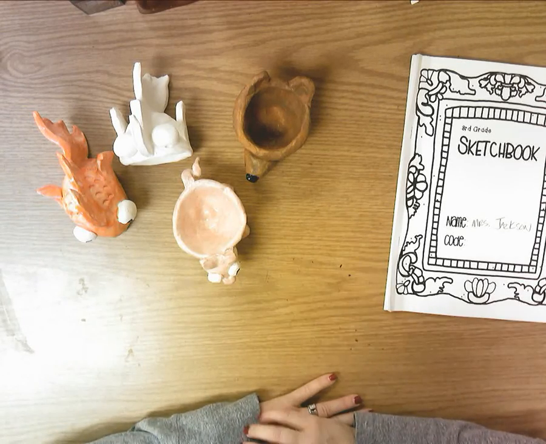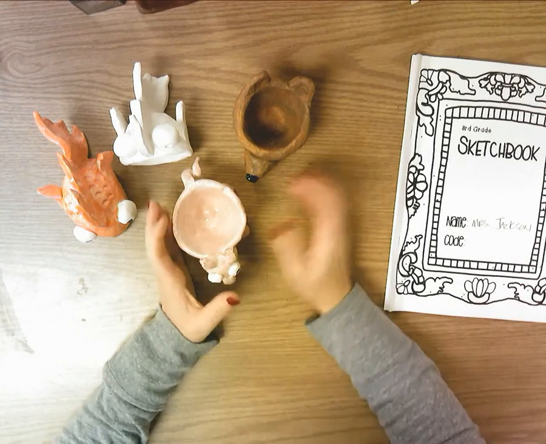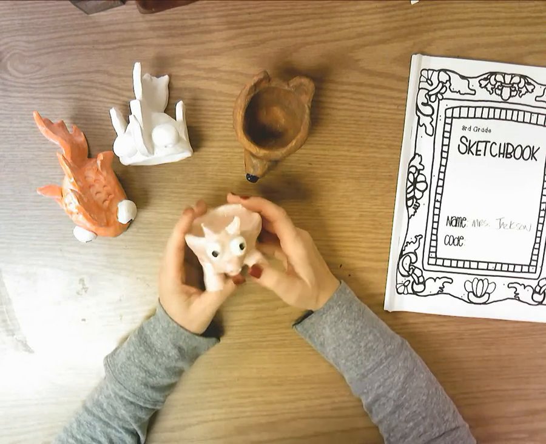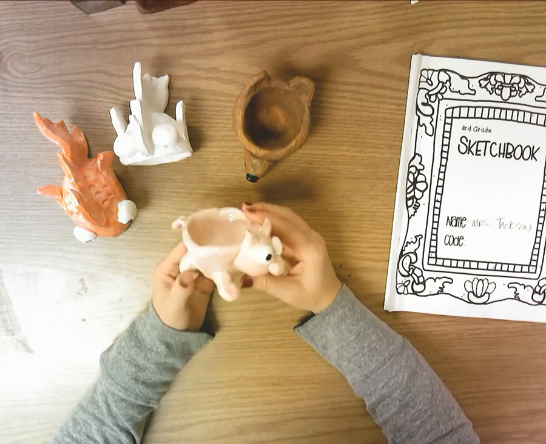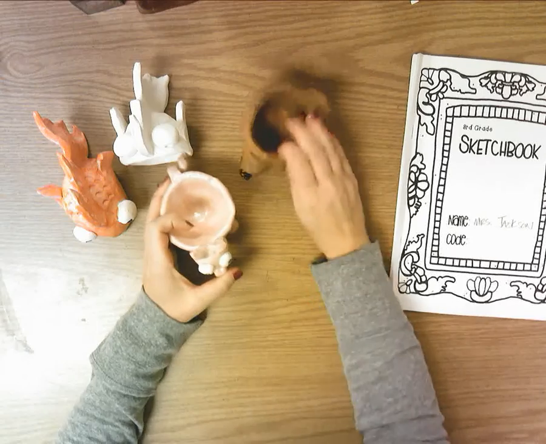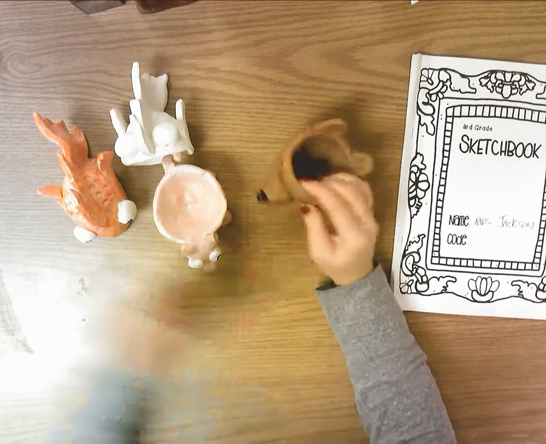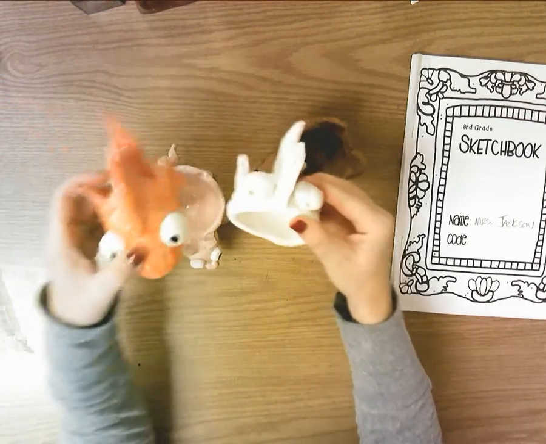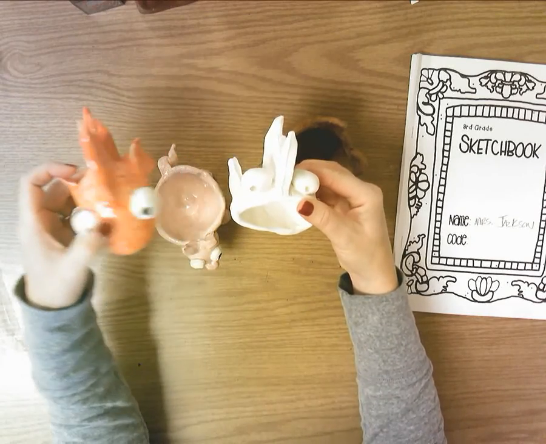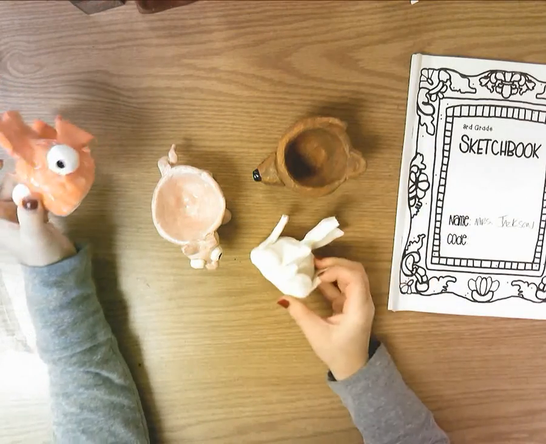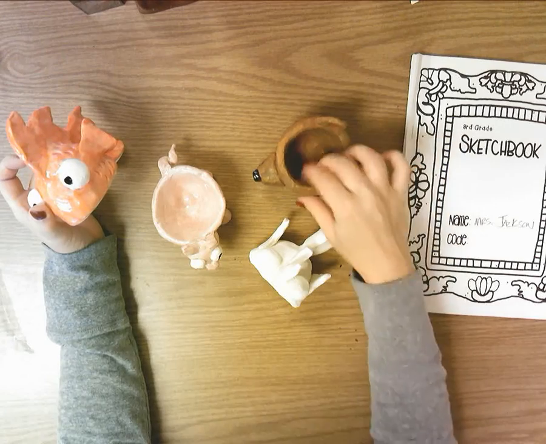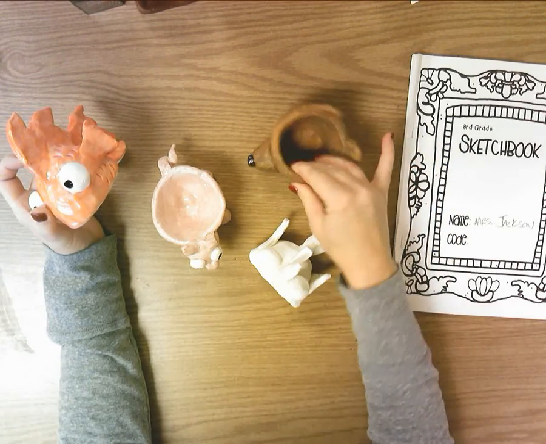Hello third grade, so we're going to plan out our animal sculpture today. Here are some examples of animal sculptures. This one is a pig, this one is a bear, and then I have two examples of fish. And I want you to notice that they're all made from a pot to start with, a pinch pot.